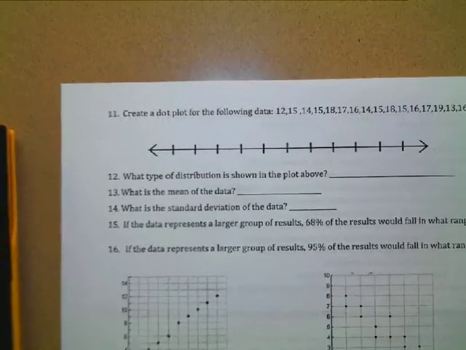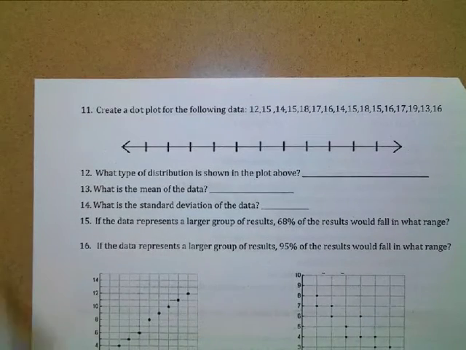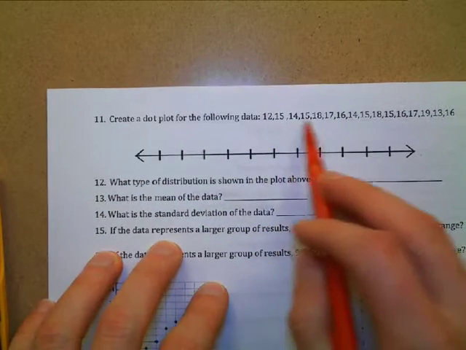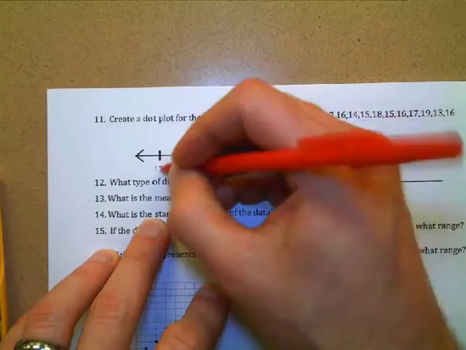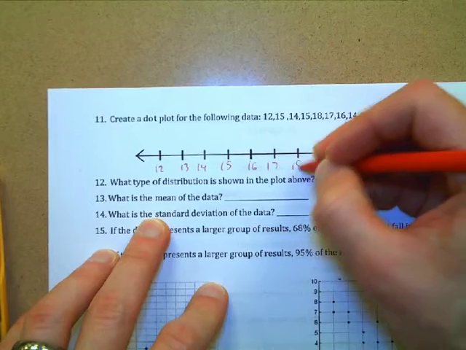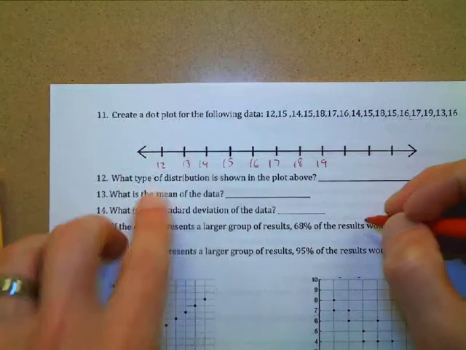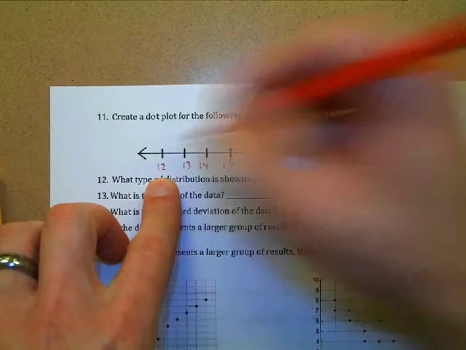All right, create a dot plot. The lowest data point I see is 12. The highest I see is 19. So 12, 13, 14, 15, 16, 17, 18, 19. I'm just going to count by ones. How many 12s do I have? I see one. So one dot.